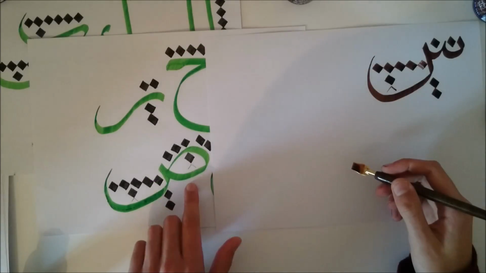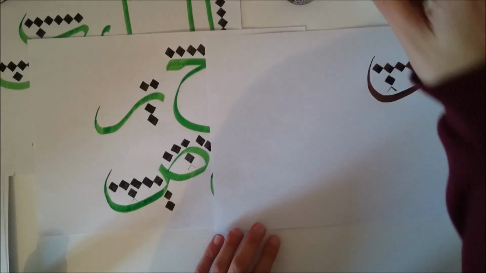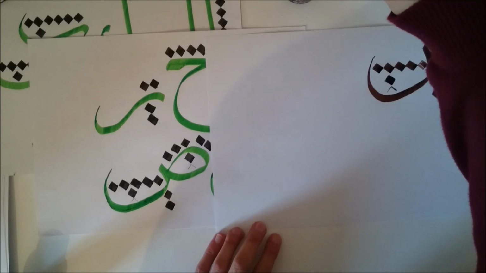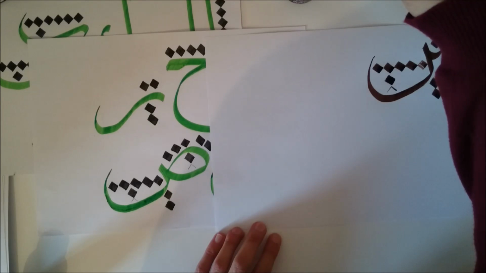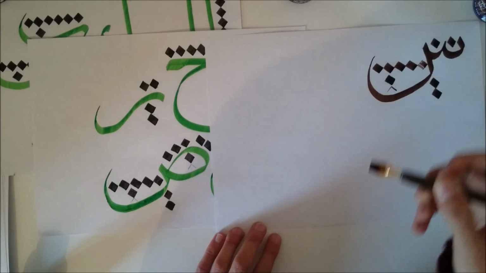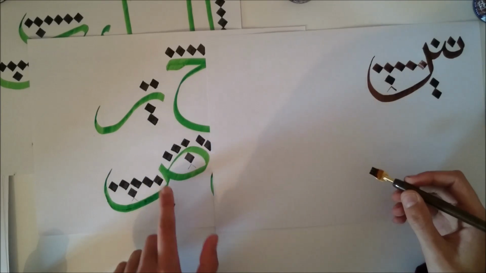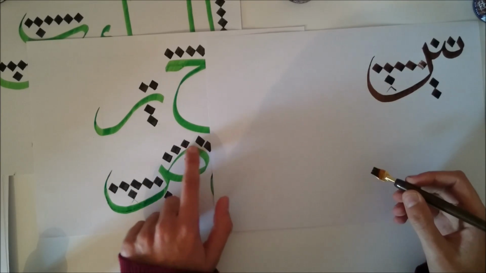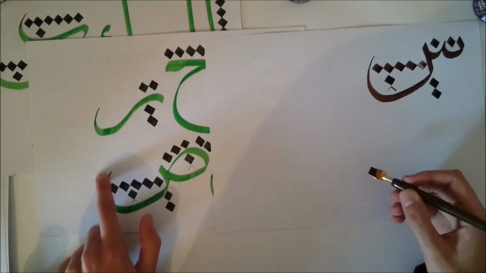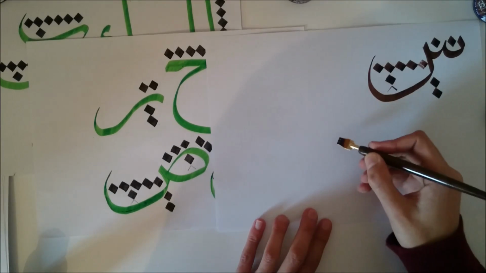This shape we can use for a sod and a dad as well. What I would tend to do is do this kind of backwards. So I'd start here, do this bit first, and then go on to this bit, just to make it a little bit easier.